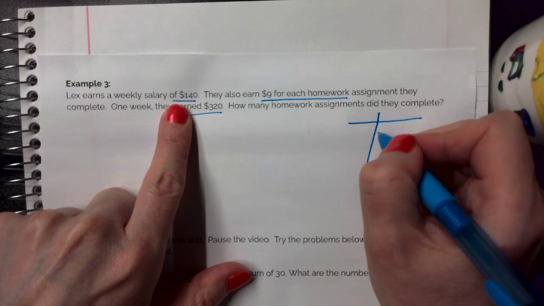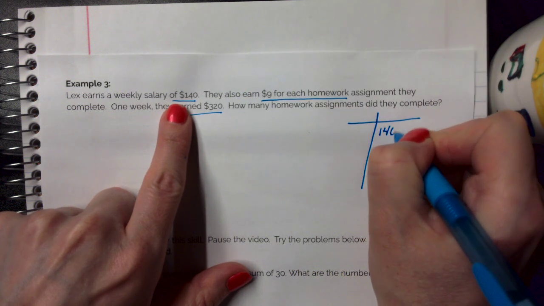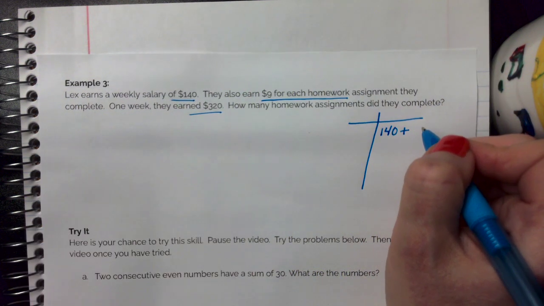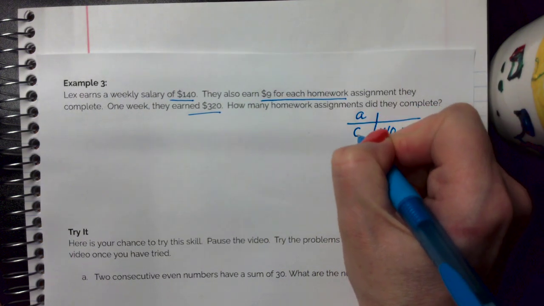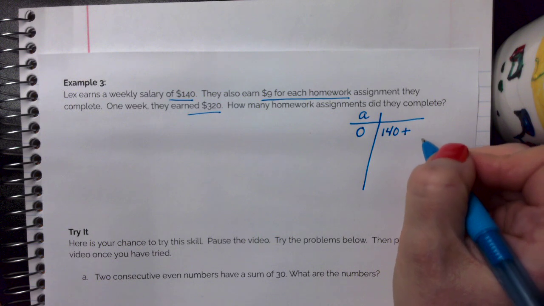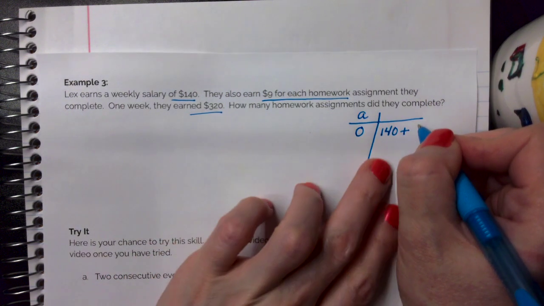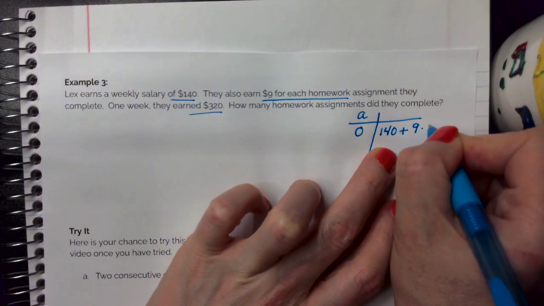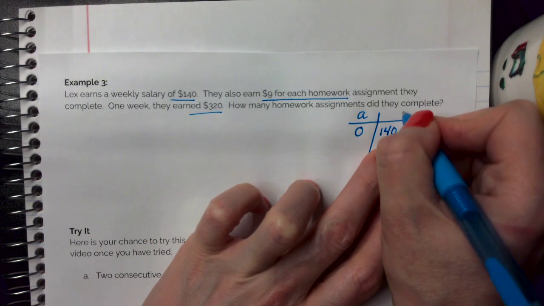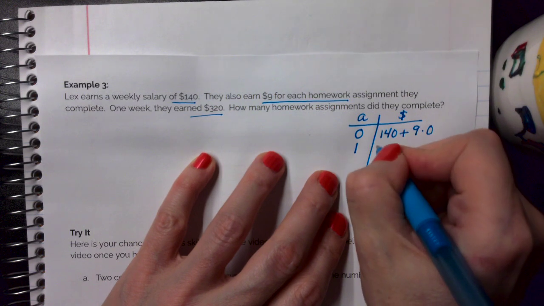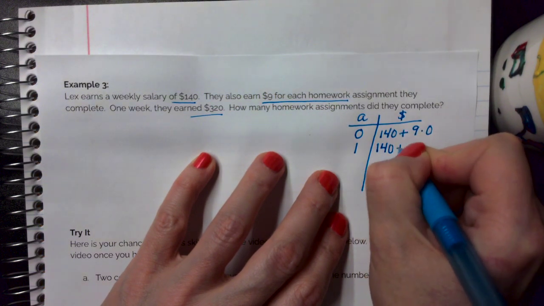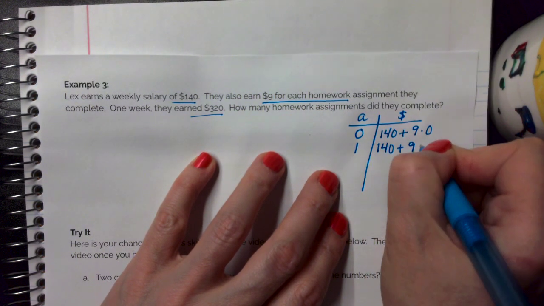So they earn $140 plus $9 for each homework assignment. So I'm going to call these A. So if they did no homework assignments, they would be adding 9 times 0 for the money that they make. And if Lex was to do 1 homework assignment, they would be doing 9 times 1.